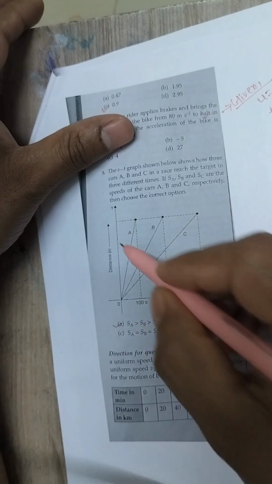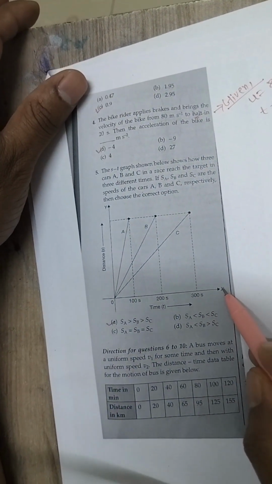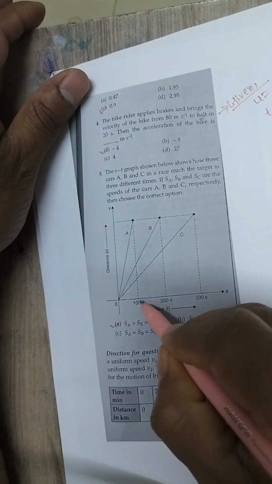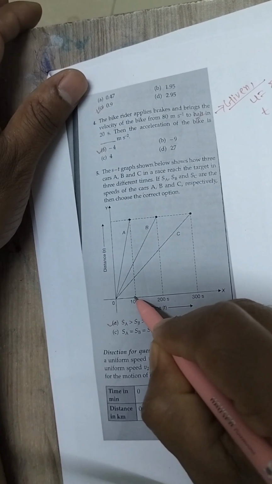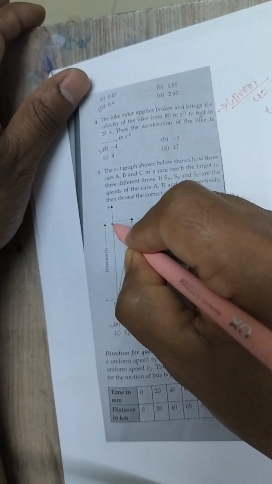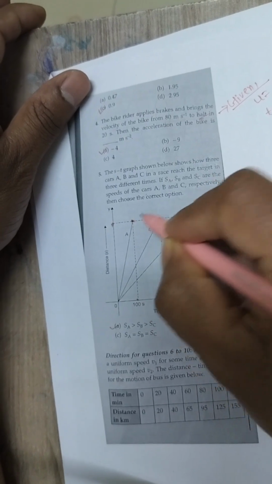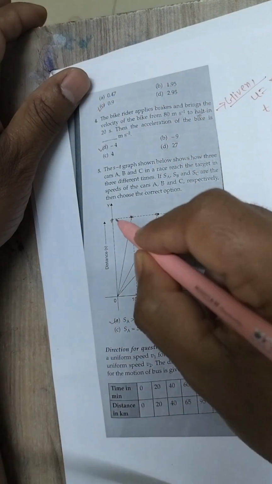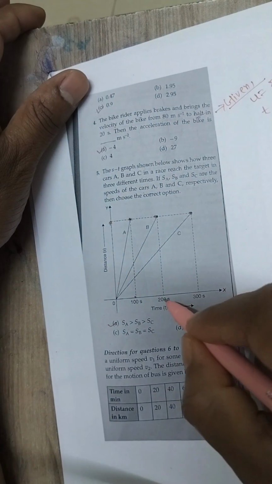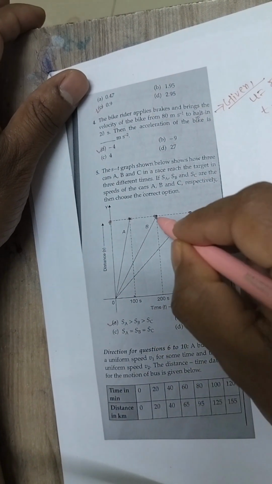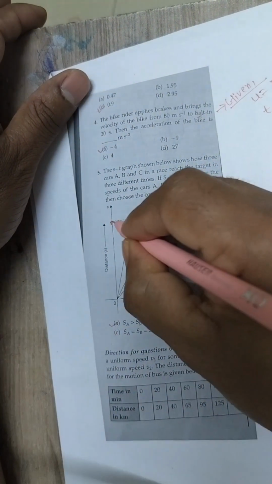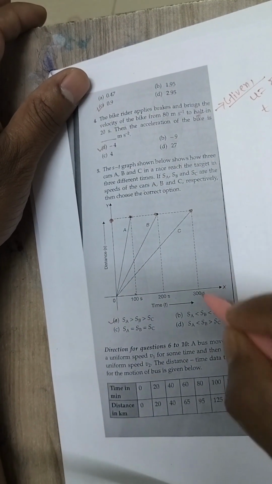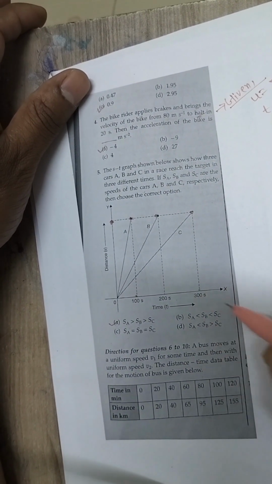On the y-axis, distance is there, and on the x-axis, time is there. Suppose some car A is taking 100 seconds to cover some distance. Distance for all the cars is the same. For covering the same distance, car B is taking 200 seconds. Again, for the same distance, car C is taking 300 seconds.